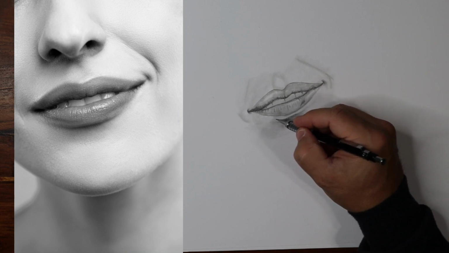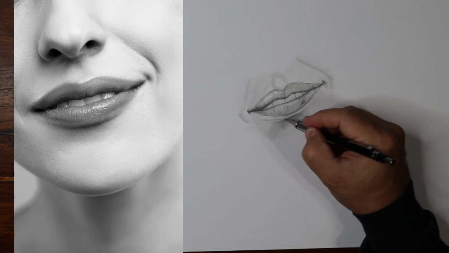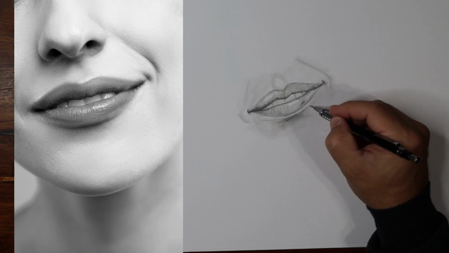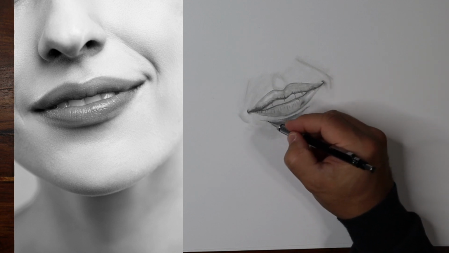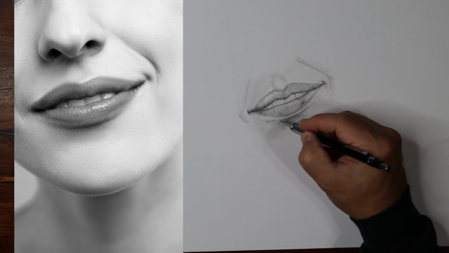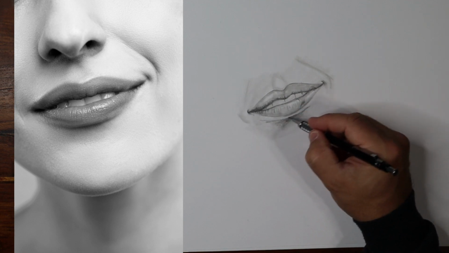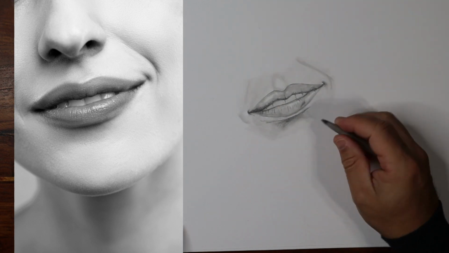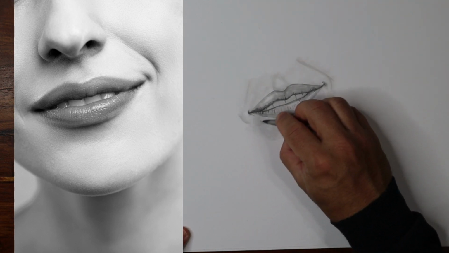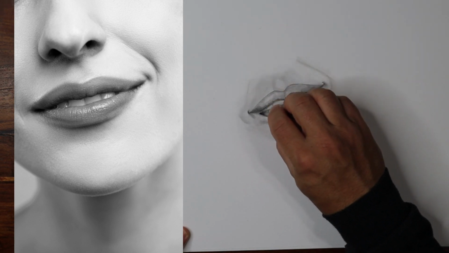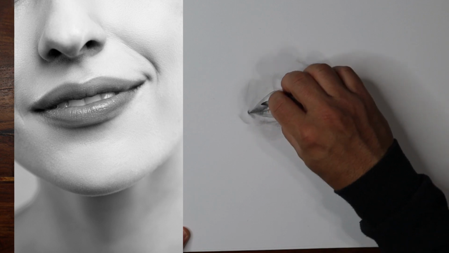Because this area of the lip here, the way it's curving, and it doesn't touch that lower lip, it needs to be a little bit stronger. So as I add a little bit of graphite, I want to make sure it's not too much. So I'm going to stop there, blend this, more circular motions, preserve some of these lines.